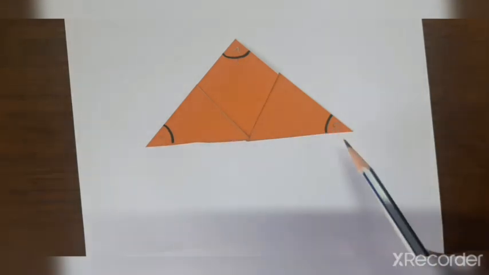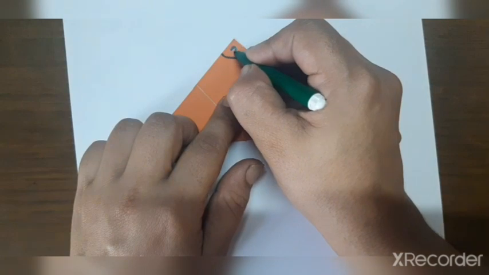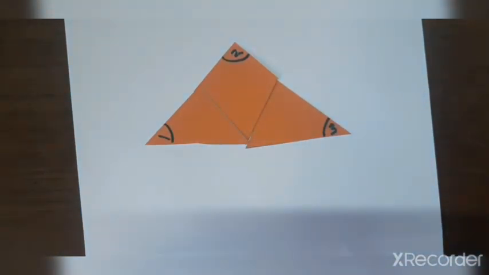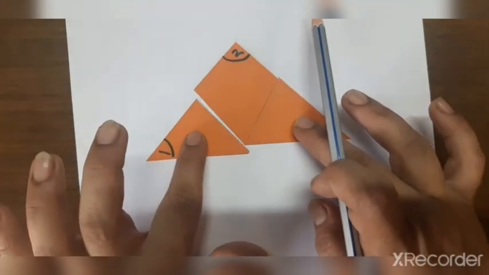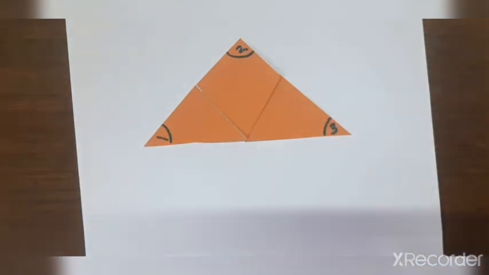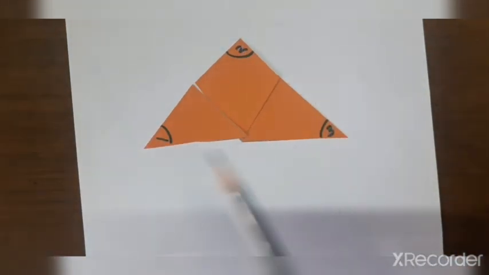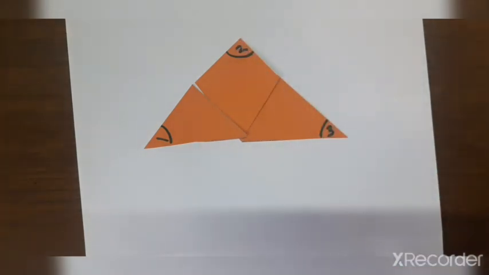Therefore, these three angles of a triangle, I've written in pencil which is not seen properly, so I'll just make it clear. So these are the three angles. When they are cut in this manner and brought together, they form a straight angle which is equal to 180 degree. And therefore we say that the sum, means addition, of the three angles of a triangle is equal to 180 degree.